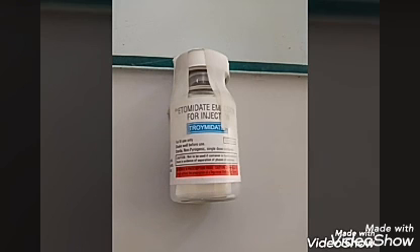So after the preparation of the solution, first write down the date and percentage on the vial of the thiopentone. First write down the date of the preparation and how much percentage the solution is. And after using the freshly prepared solution, use it, and after using it, don't discard the remaining solution.